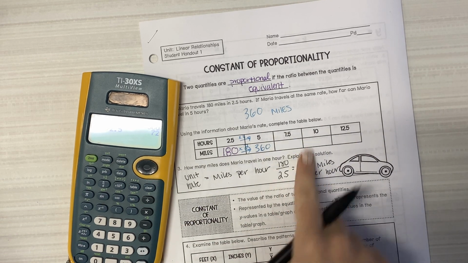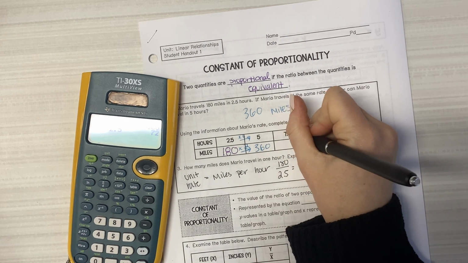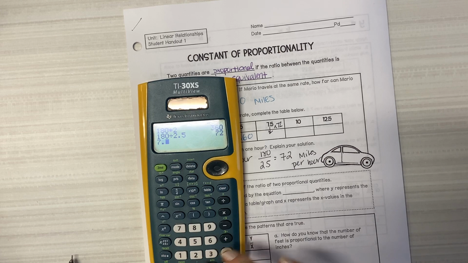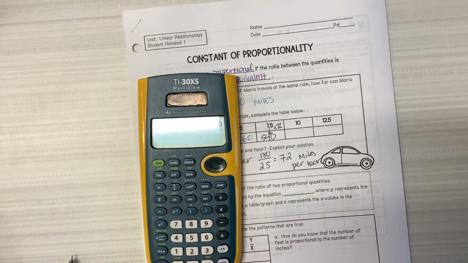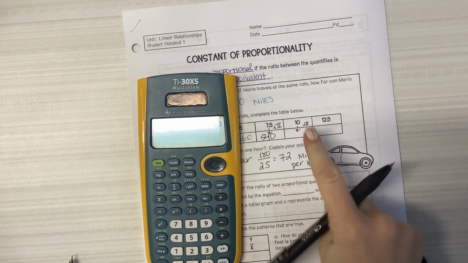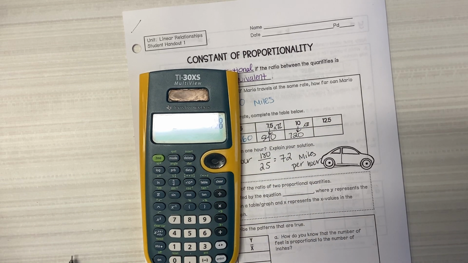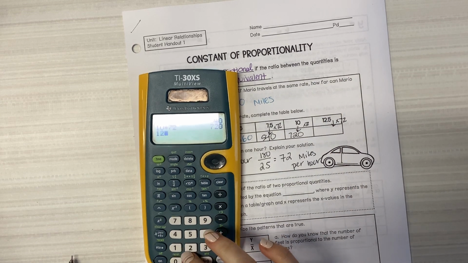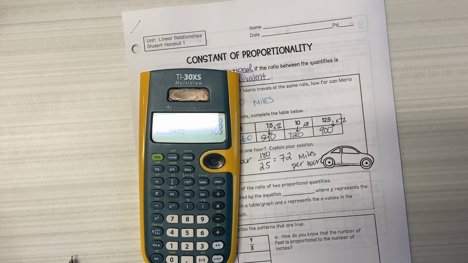So 7.5 hours times 72 miles per hour will give me this blank. It is 540 miles. Okay. 10 times 72 miles per hour will give me this blank, 720 miles in 10 hours. Same thing, 12.5 times 72 gives me this blank. He goes 900 miles in 12.5 hours.